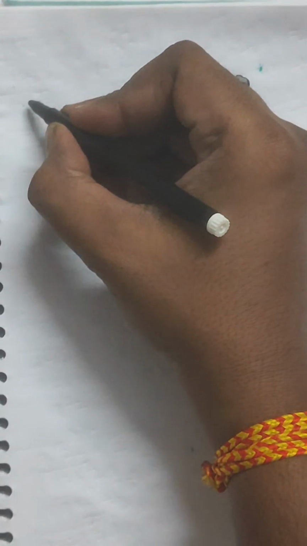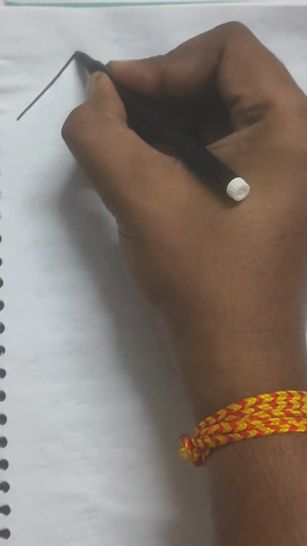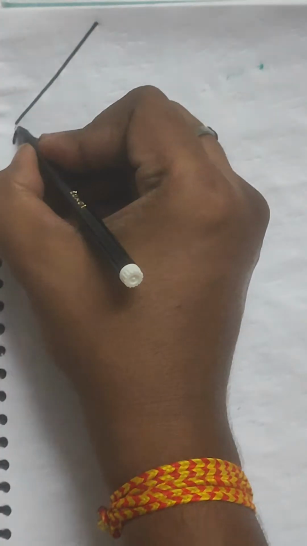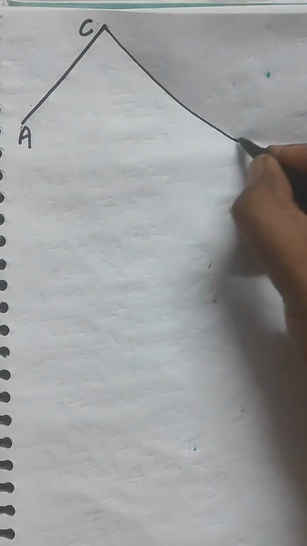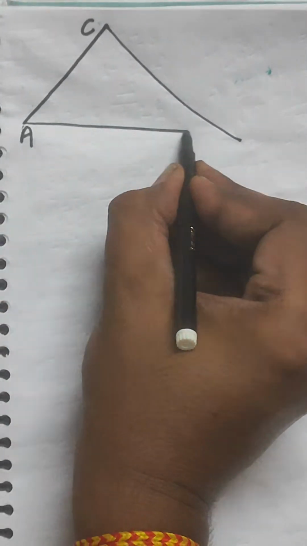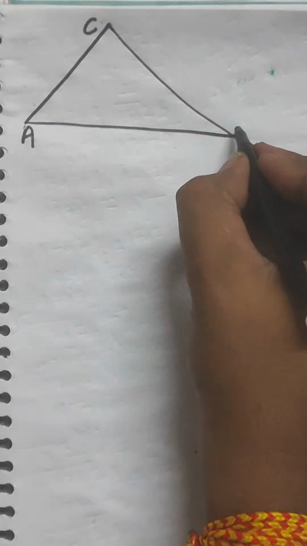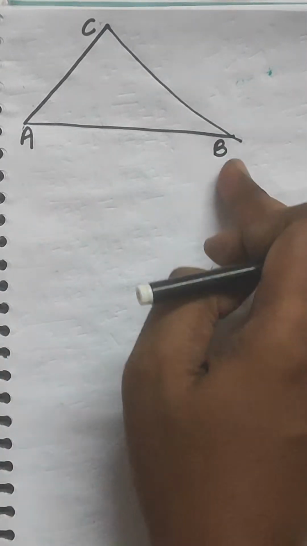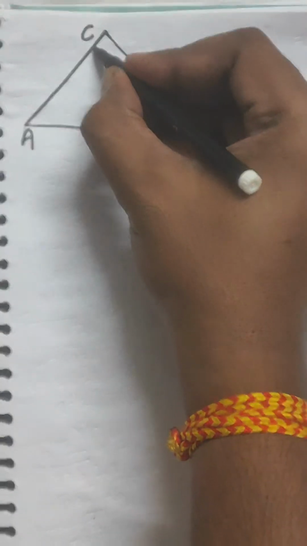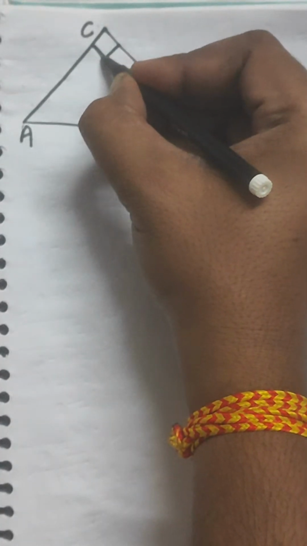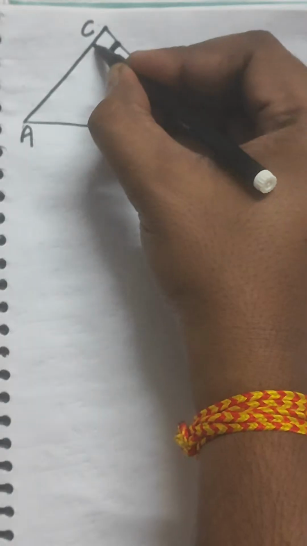From similarity, where some inputs are given to you. In the given figure, a triangle is given to you. Let's say this is A, this is C, and this is B. ABC is the triangle, where angle ACB is given to you as 90 degrees.